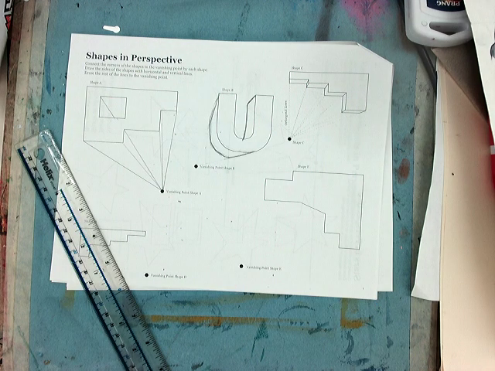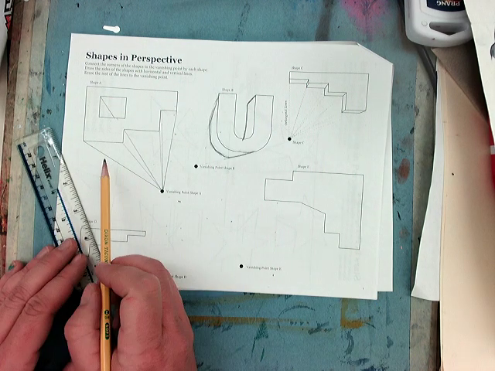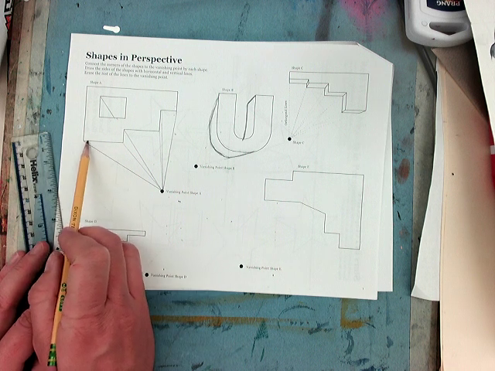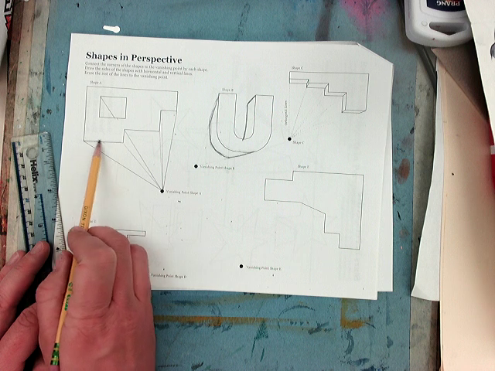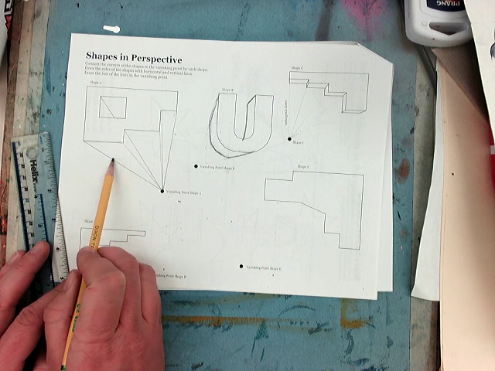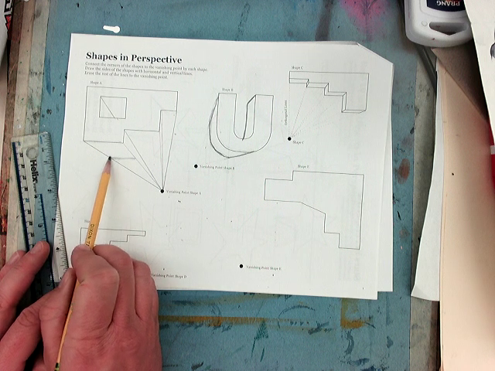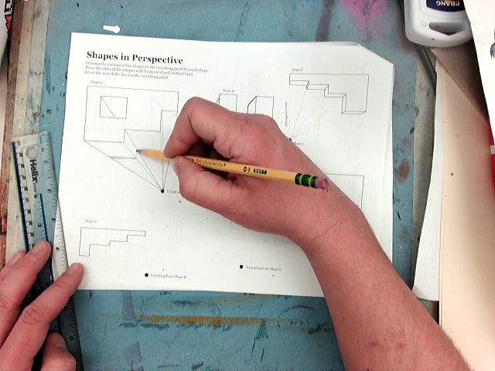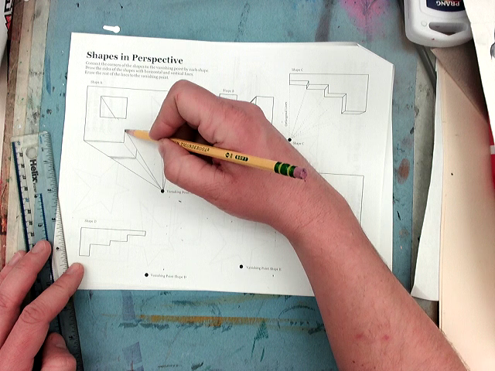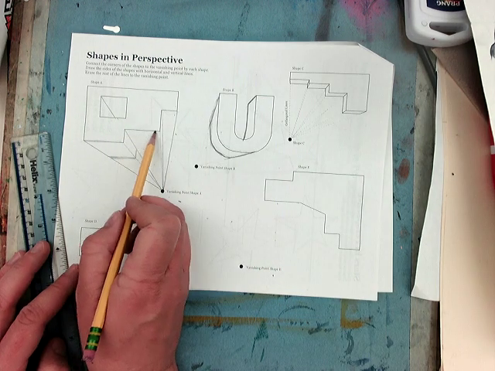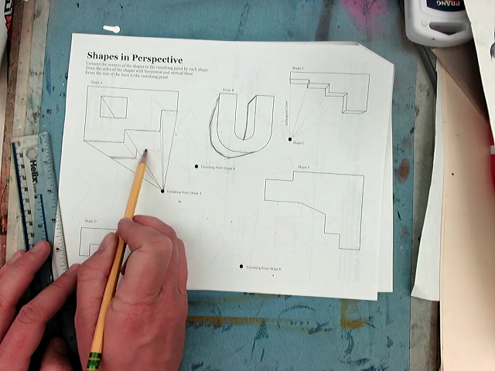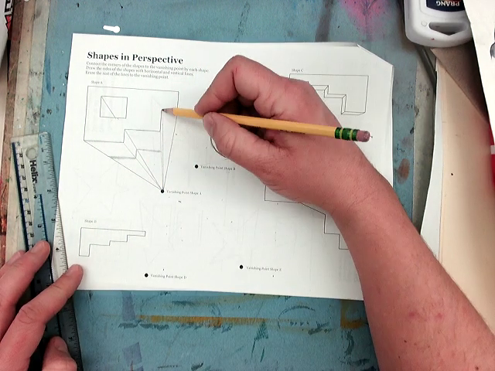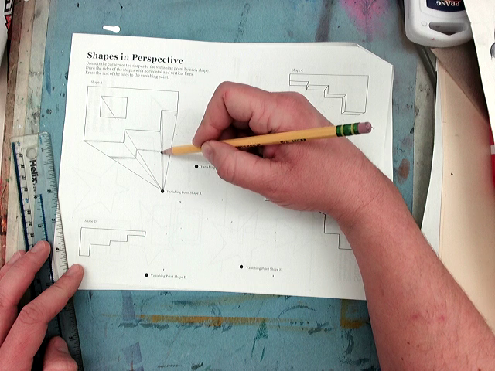We're going to decide how thick we want this shape to be. We can make it as thick or as thin as we want. And we'll start drawing in the back. So again, we want to draw a parallel line to this. Parallel line to right here. Parallel line to right here. Parallel to this one, up.